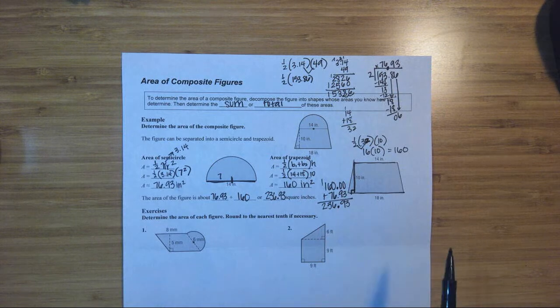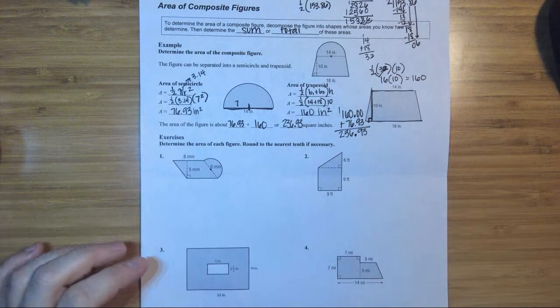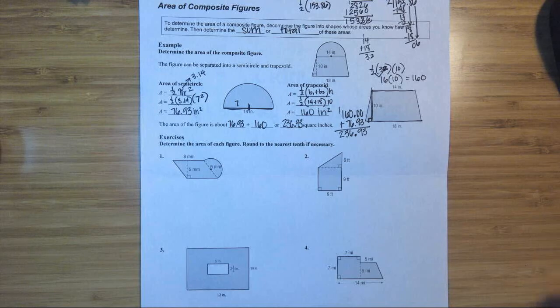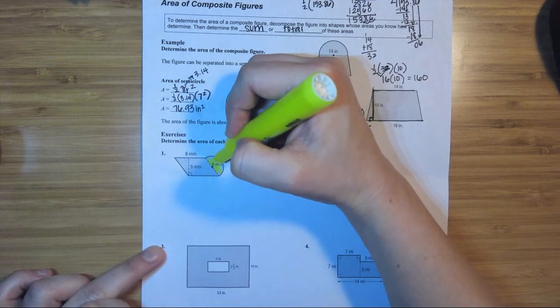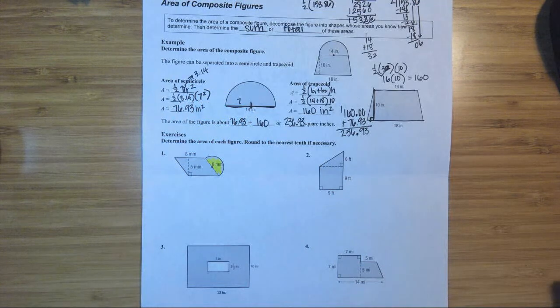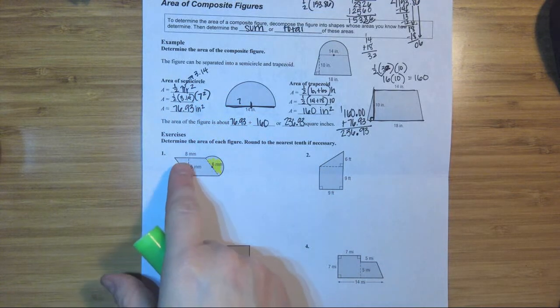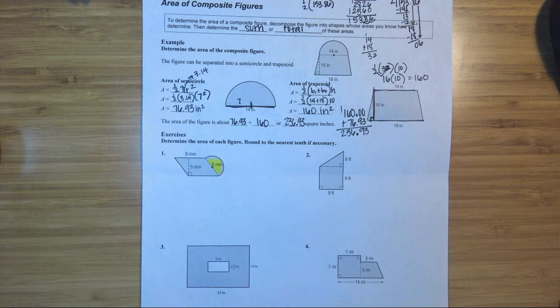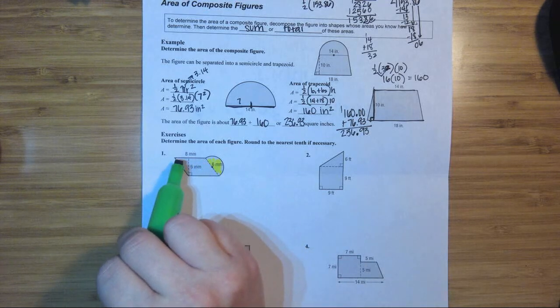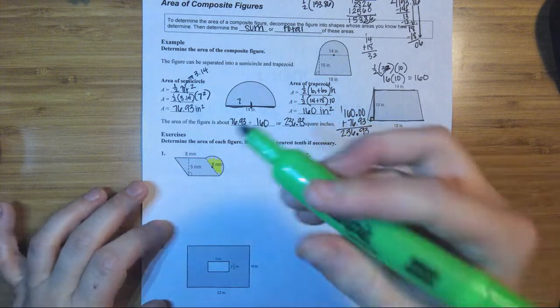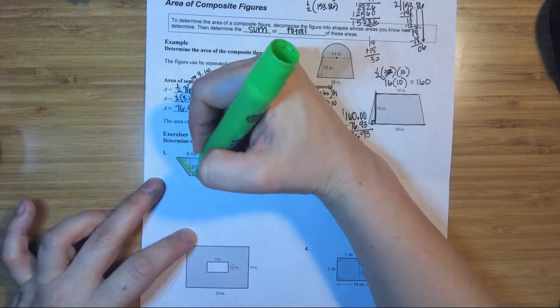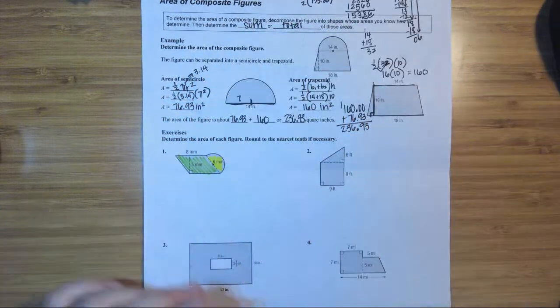Same process done here on our practice problems. So if I'm looking at this composite figure, I see a semicircle right here. And I also see a triangle, but that triangle to me, I don't know what this base is right here of the triangle, and there's no way for me to figure that out. So how I'm going to look at this is a parallelogram.